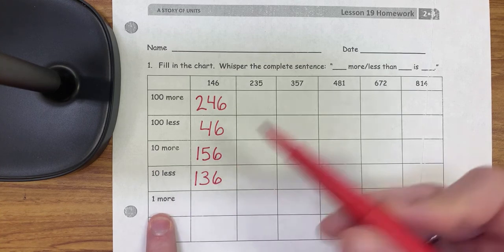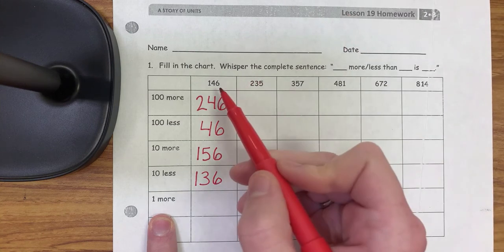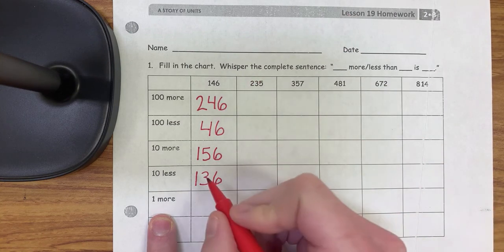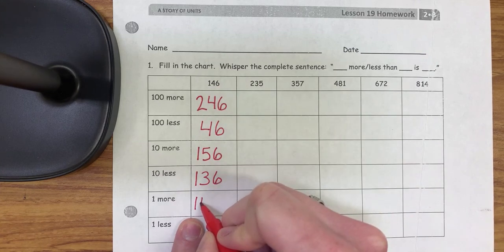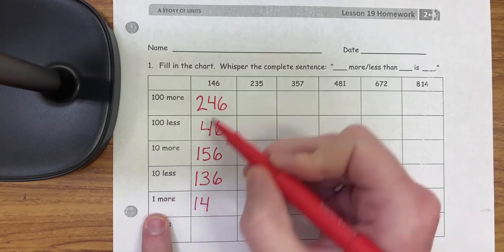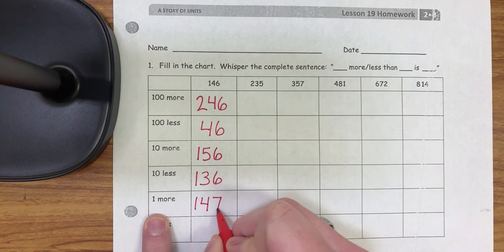So 1 more than 146. So this time we're going to be looking at our ones place. So our hundreds place is going to stay the same. Our tens place is going to stay the same. So 1 more than 6 is 7.